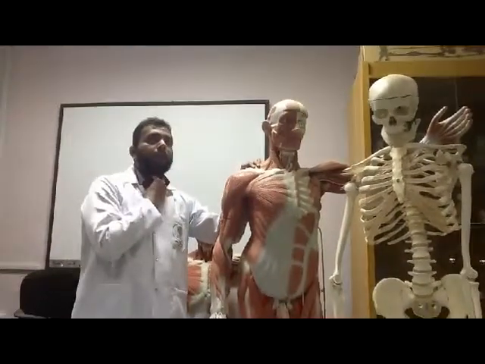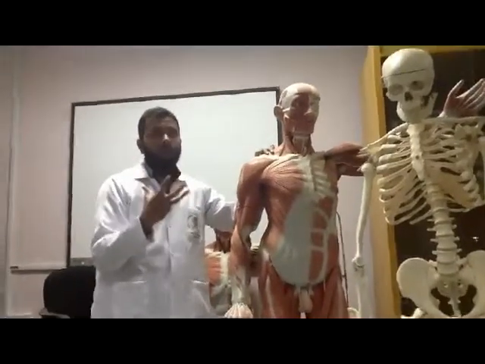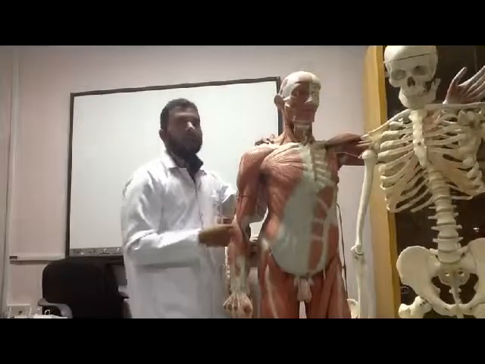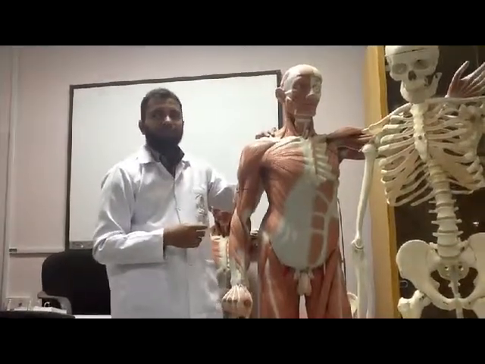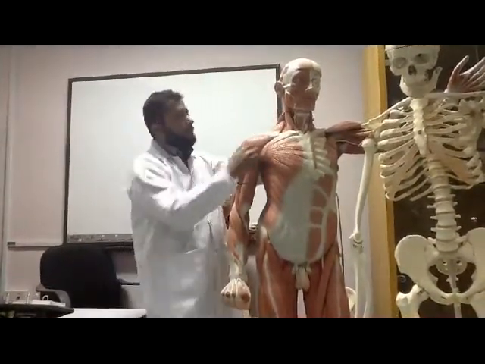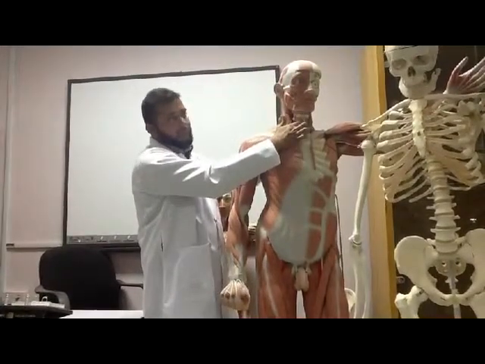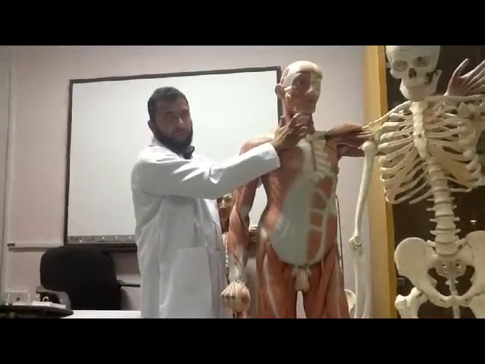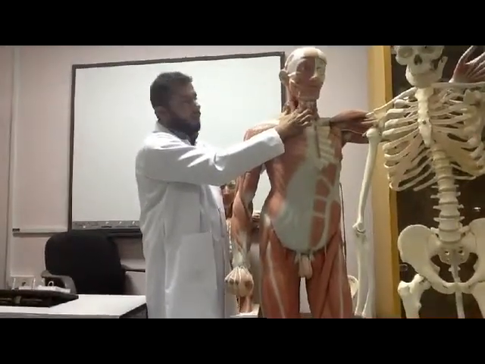It is a very important content, because sometimes the thyroid gland will enlarge, which we'll study later, as there are different conditions. Then we have the larynx, the esophagus, the trachea. All the structures are here.